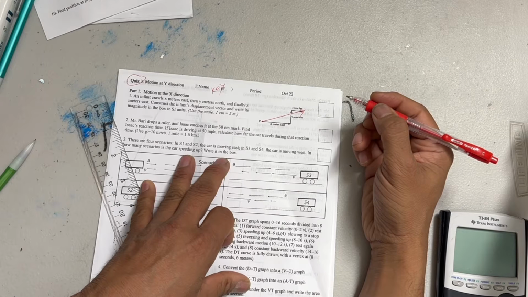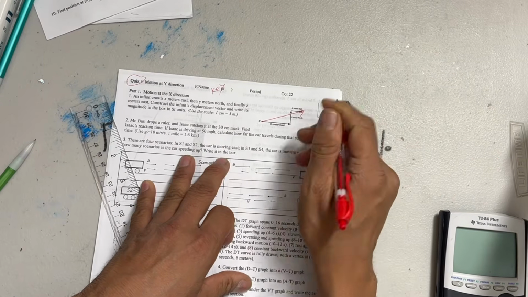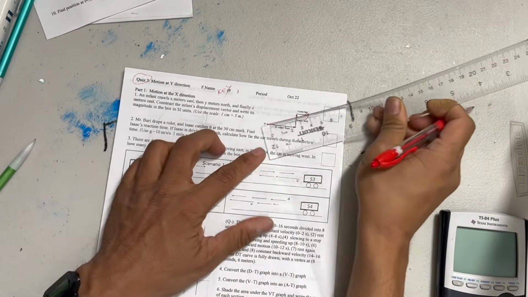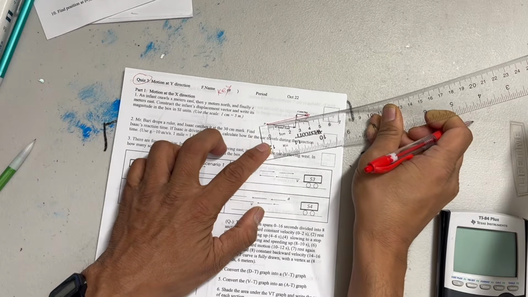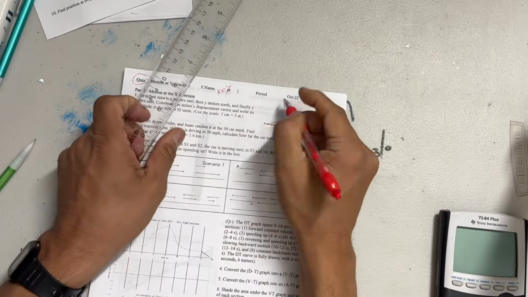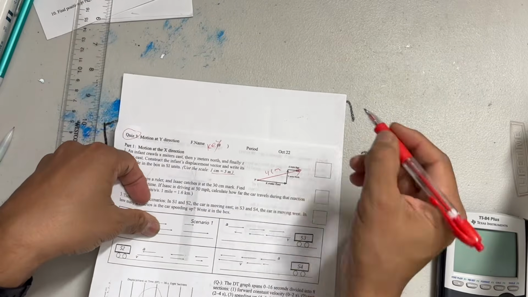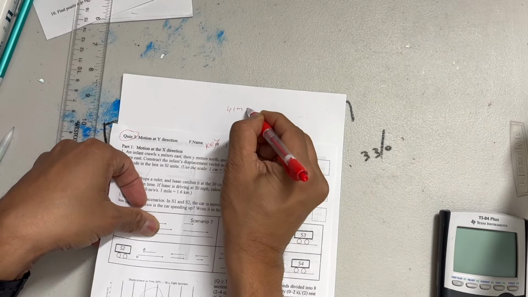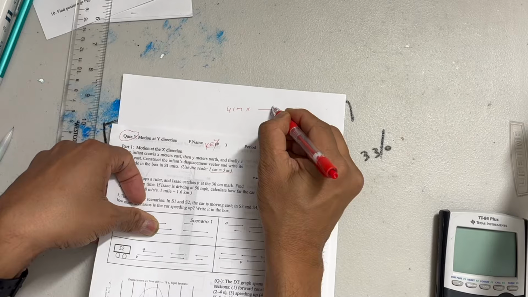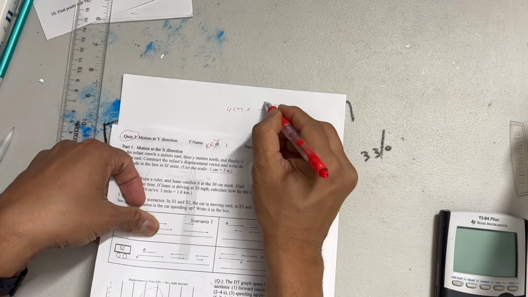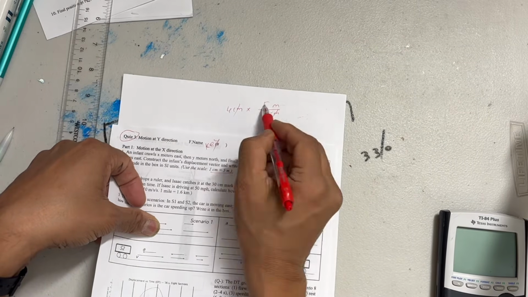Okay, so you can measure this one. That is 4 centimeters. I give you 1 centimeter is equal to 5 meters. So 4 centimeters times 5 meters per centimeter, centimeters cancel, and this is meters. 4 times 5 is 20.